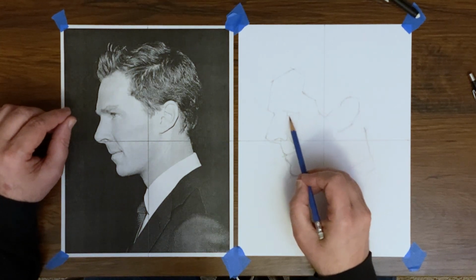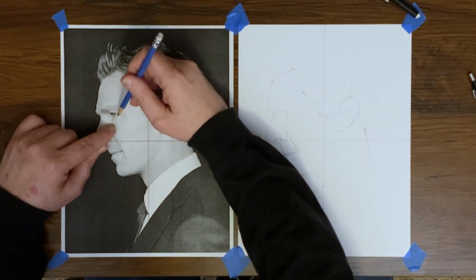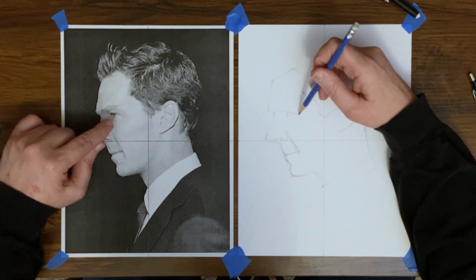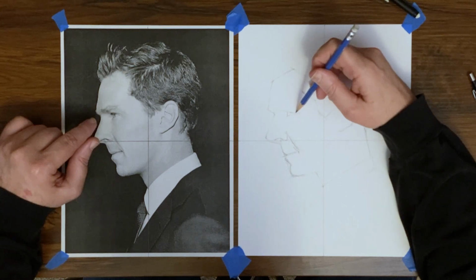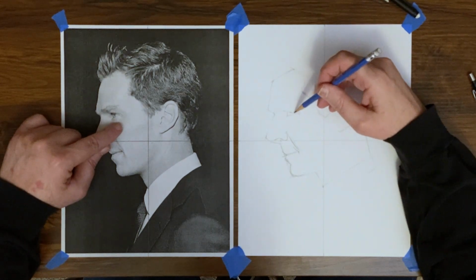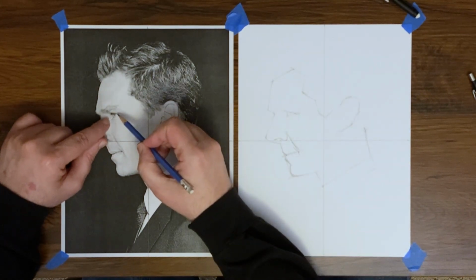Now, it doesn't join there. Here, when you get into the final details, you're focusing on the negative shapes around.